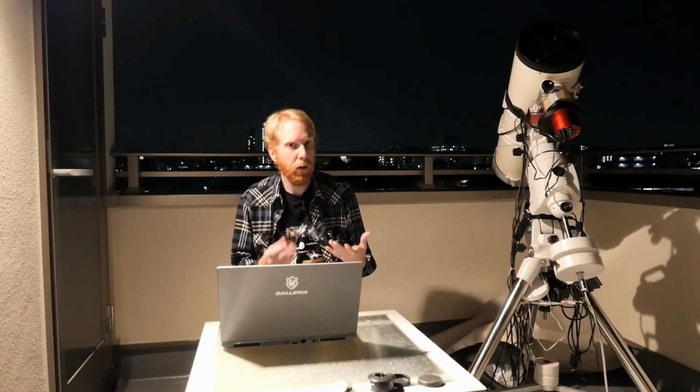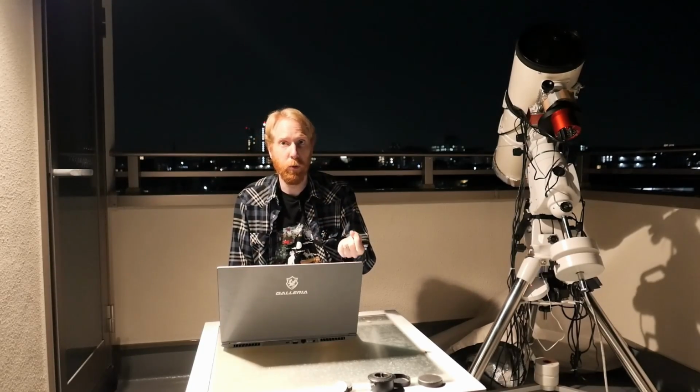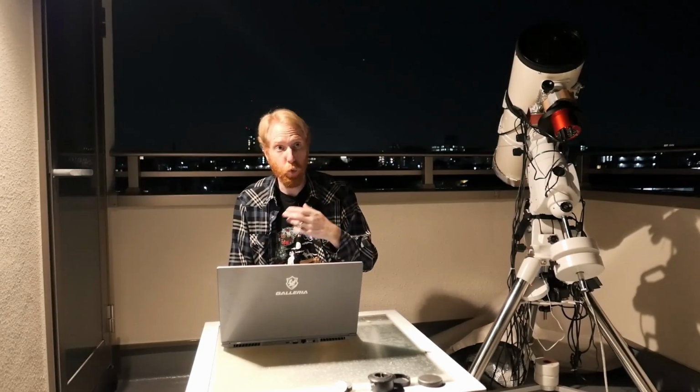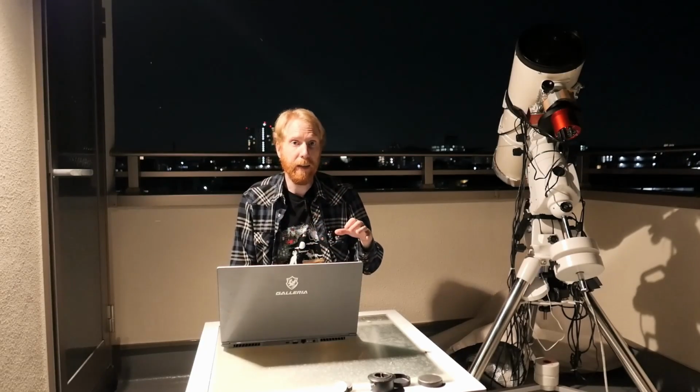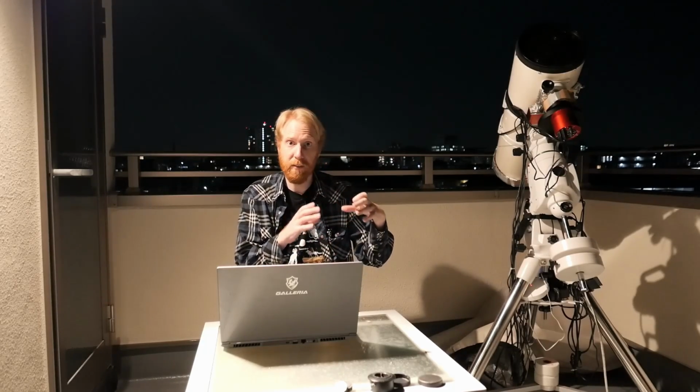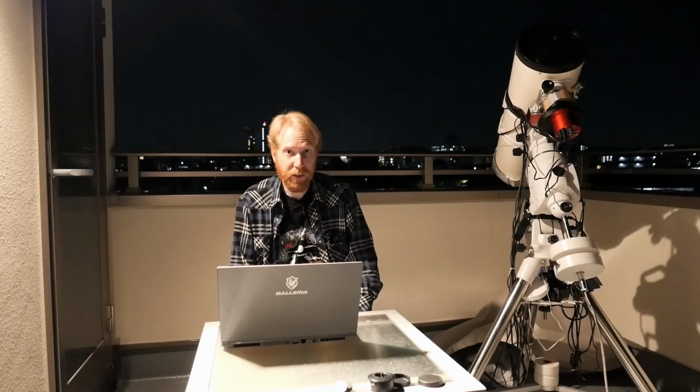If you're using a DSLR, you have two problems. One, you cannot cool your camera. Even if you can cool it, typically there's no set temperature to which you can cool it. Two, the temperature reported by the camera in the file properties is actually not the temperature of the sensor.